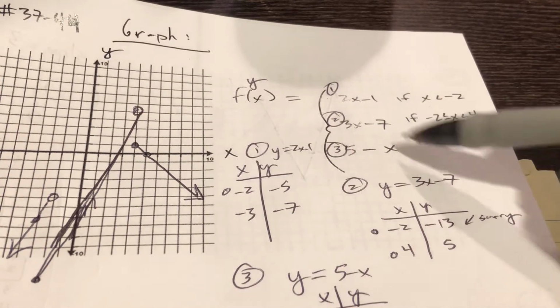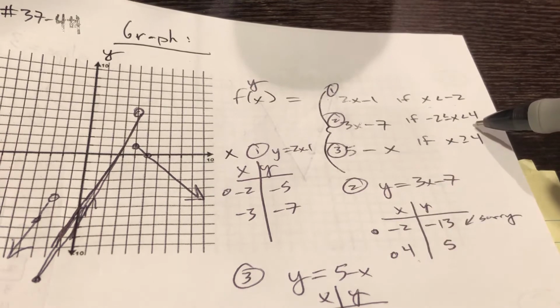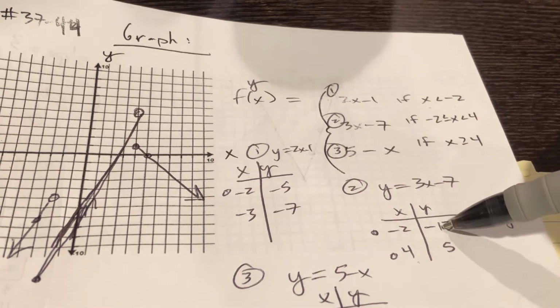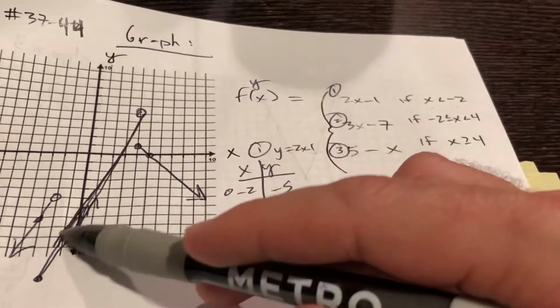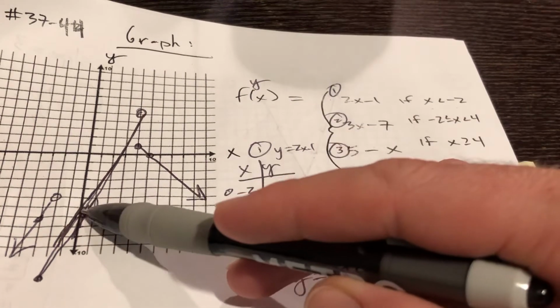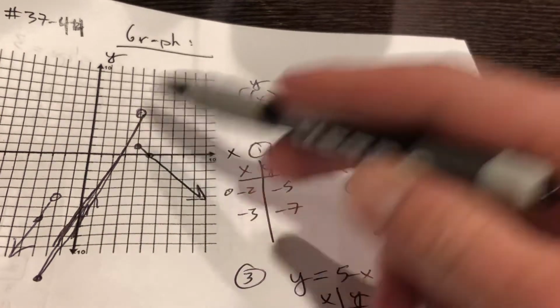On the second one, y equals 3x minus 7, an x value of negative 2, and x value of 4. Sorry about this. Plug negative 2 in for x, you get negative 13. Plug 4 in for x, you get 5. 4, 5 is right here. That's roughly negative 2, negative 13. It does have a y-intercept of negative 7, which is right there. I made a mistake. It should go like that.